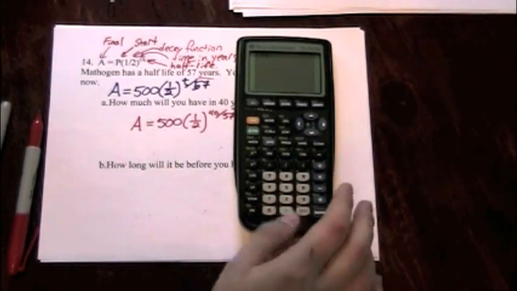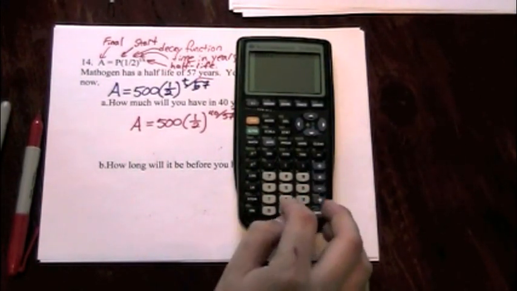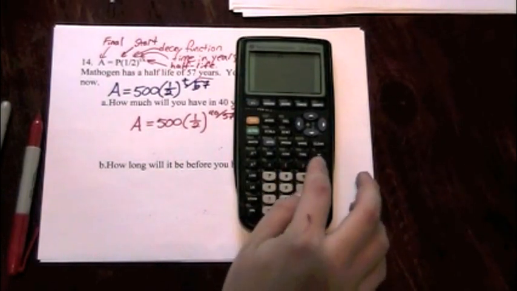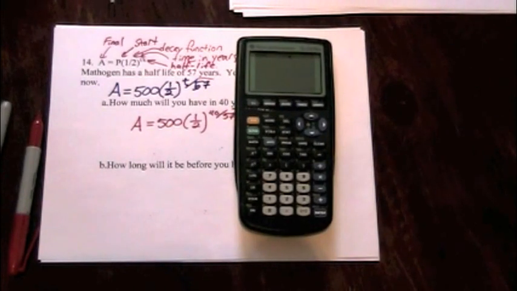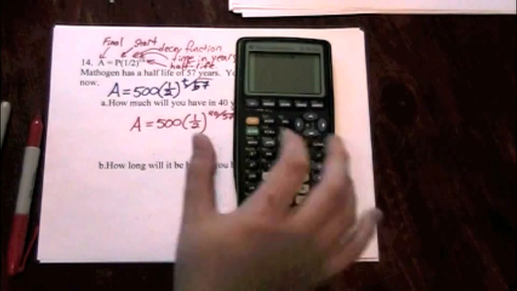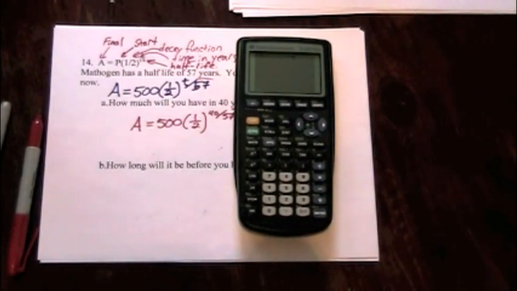So 500 times 1/2, I'm going to use parentheses a lot on here so I don't accidentally screw up order of operations. Remember that you are much smarter than your calculator and can deal with things being in the wrong place.